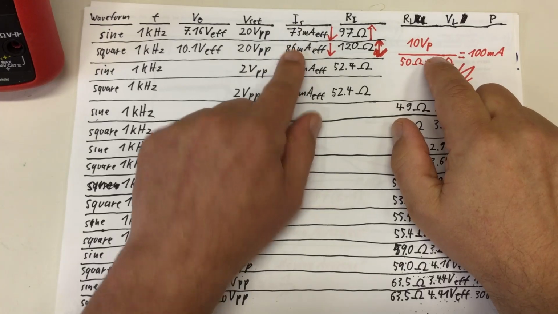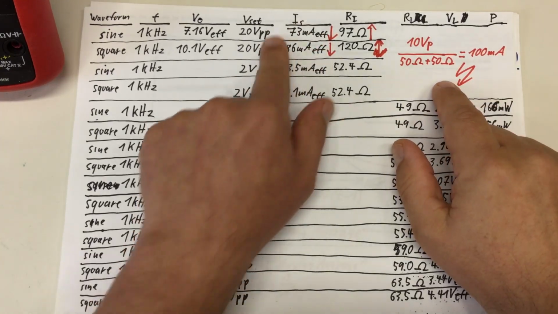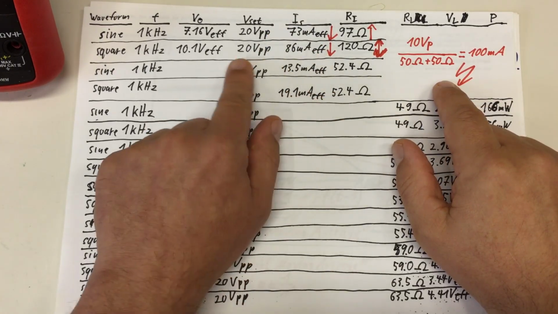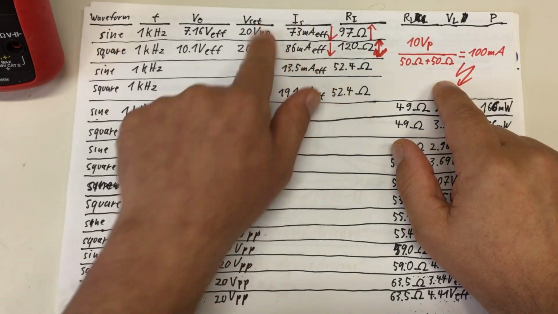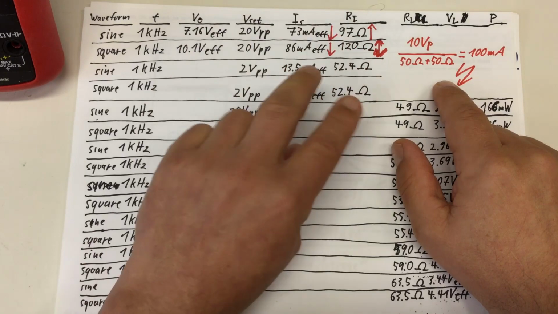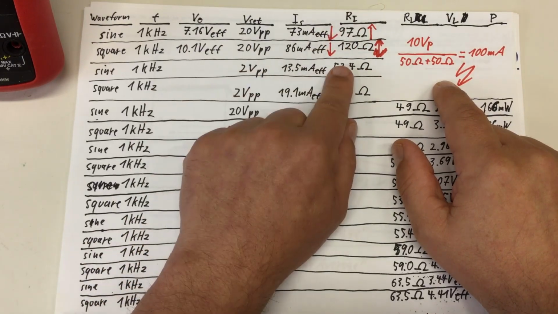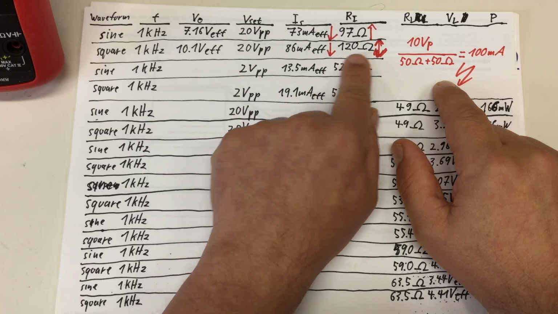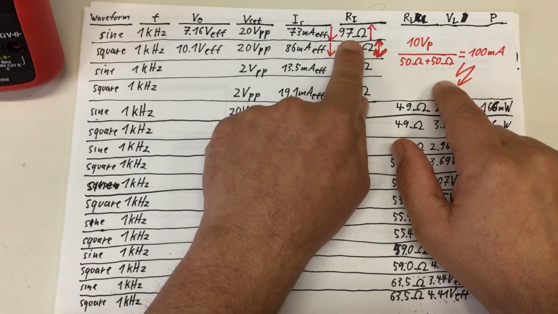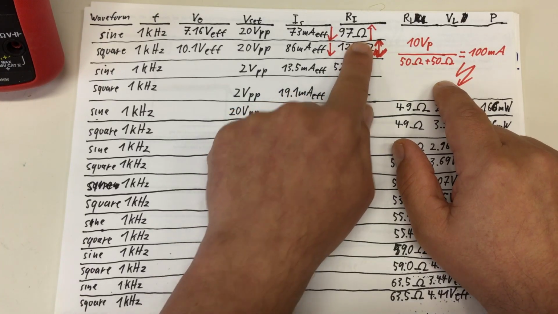I did state in the beginning that the short circuit currents we were measuring at 20 volts peak to peak for square and sine wave are a bit off, and the internal impedance of the unit we calculated from these values were 120 ohms and 97 ohms.